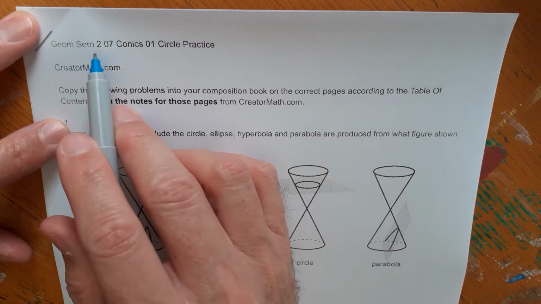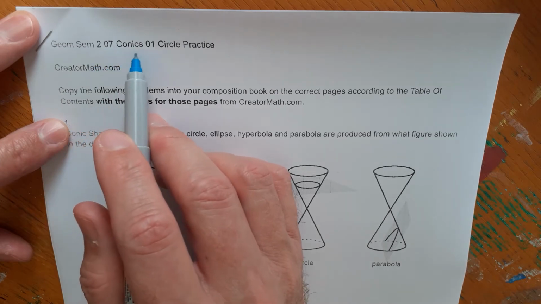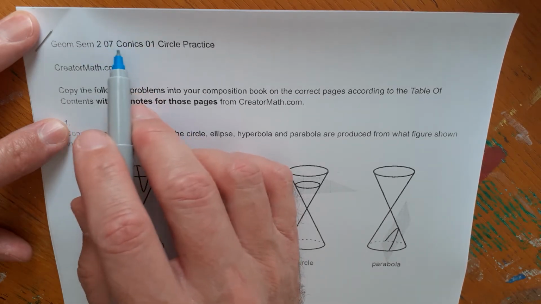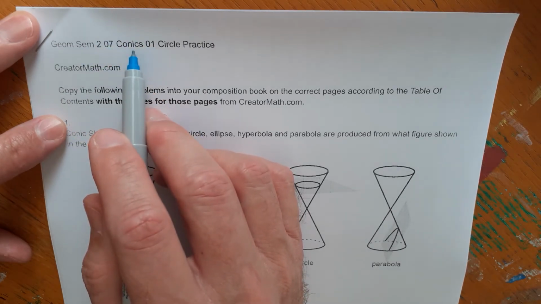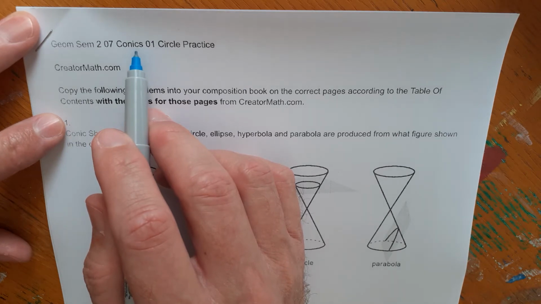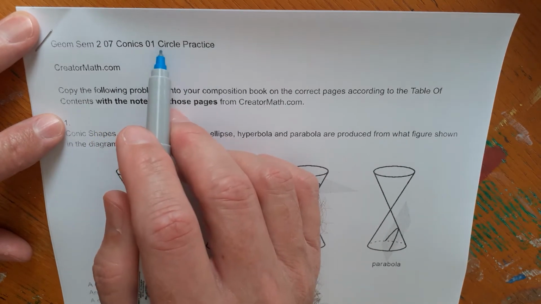This is Geometry, Semester 2, and this is the 7th unit called Conics. I'll explain that in a minute, if you don't know what it is already. And this is the first lesson called Circle Practice.